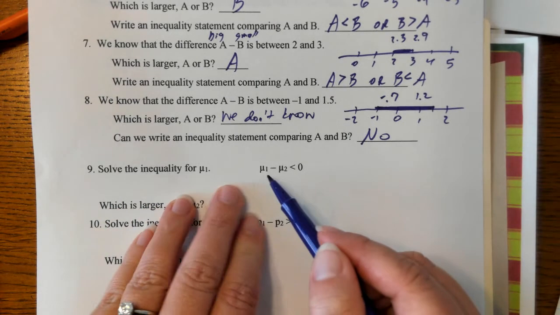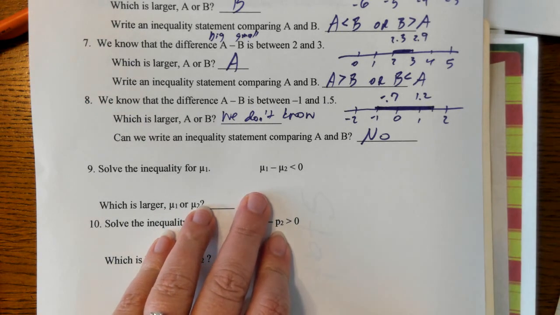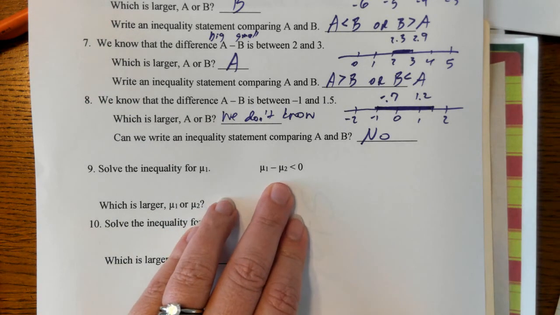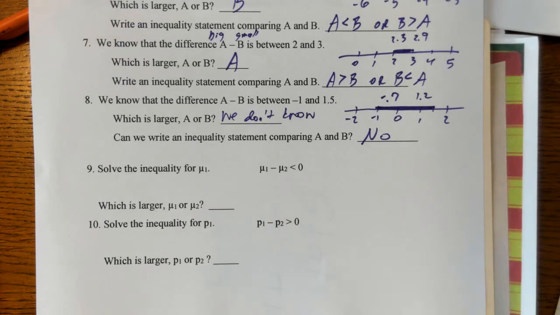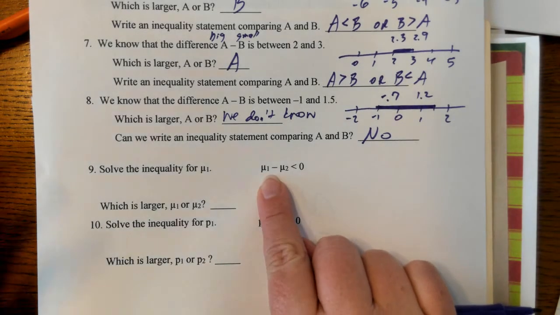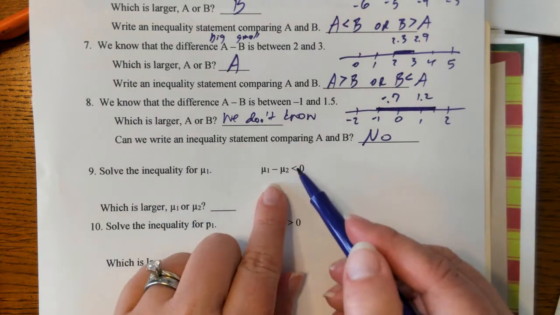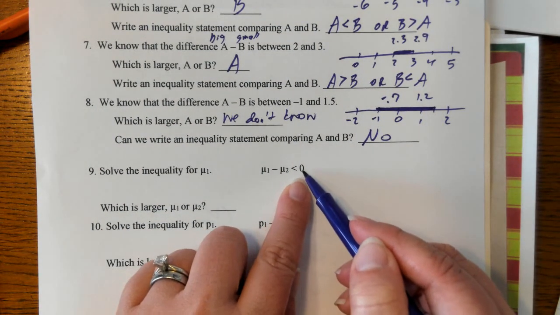Okay. Number 9, they ask us to solve an inequality for mu1. Note this little symbol, mu1 and mu2. So mu1 would be the mean of data set 1. Mu2 would be the mean of data set 2. We do not have the data sets. We do not know what the means are actually worth. But whatever the mean of the first group is, minus whatever the mean of the second group is, apparently that works out to be less than 0.